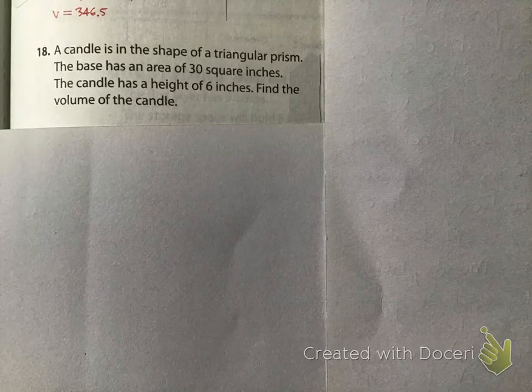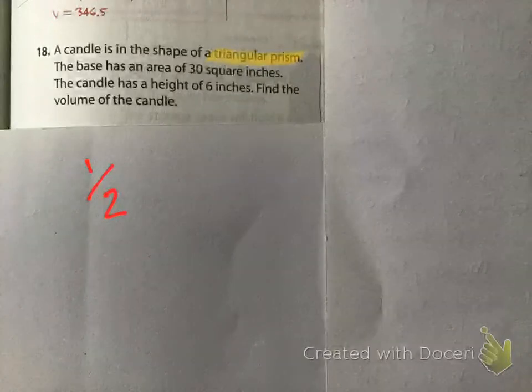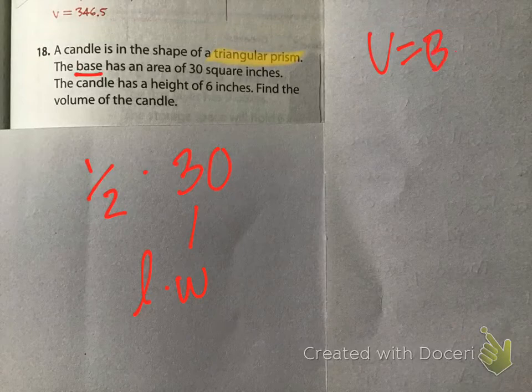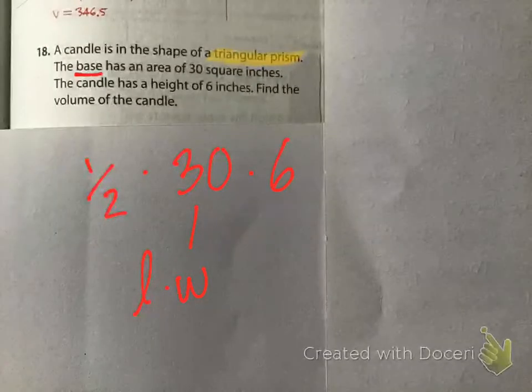Here we have a word problem. These ones I really like because you don't have to see the shape and you don't necessarily have to think about it. So we are going to break it down. A candle is in the shape of a triangular prism. You hear the word triangle, you think half. Always. Just associate triangles with half. The base has an area of 30 square inches. Remember, base is length times width. It already did it for us because our volume is our base times height and our base is length times width. So it's already told us what our base is. It doesn't matter. And it has a height of 6 inches.